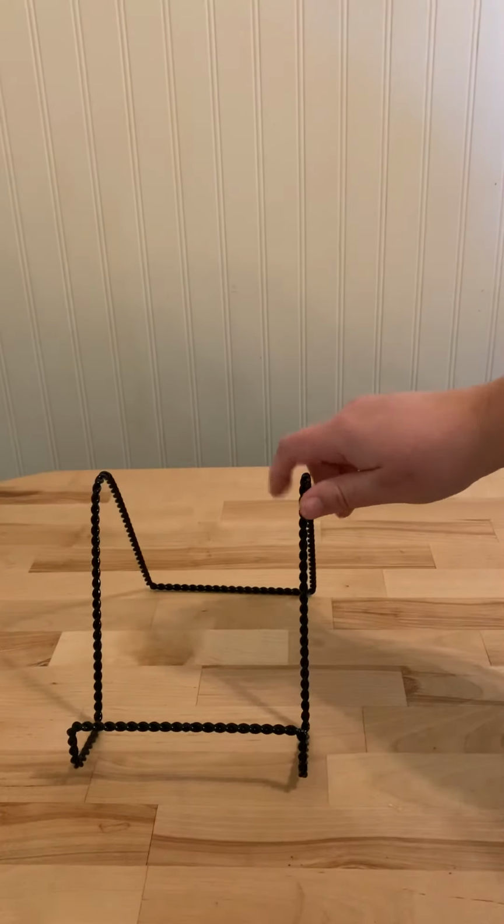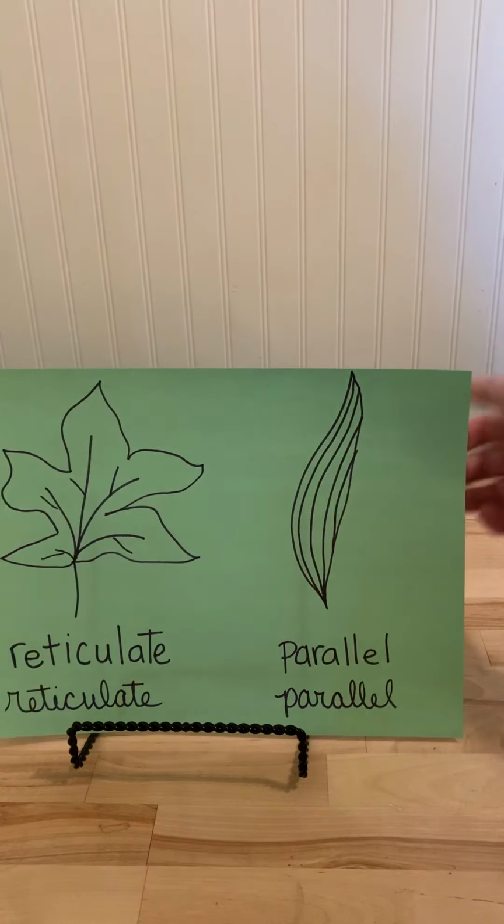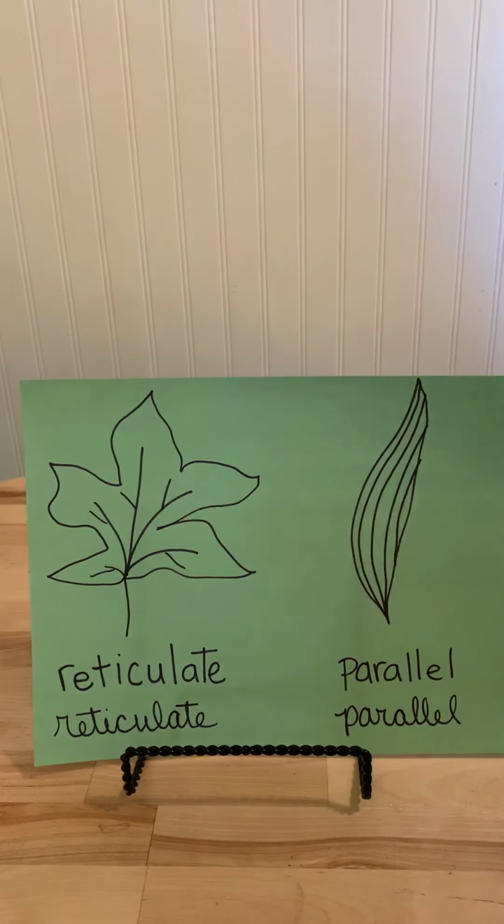So now we're going to talk about varieties of leaves. So let's look very closely at the veins of some leaves. Now we have 2 different kinds of veins. We have reticulate veins, and reticulate comes from the Latin word ret, which means net. That makes sense because reticulate veins looks like a network of veins, looks like a net. And the other leaf is different. Those leaves have parallel veins.